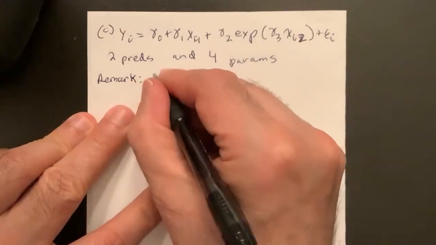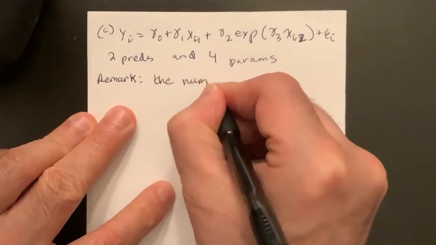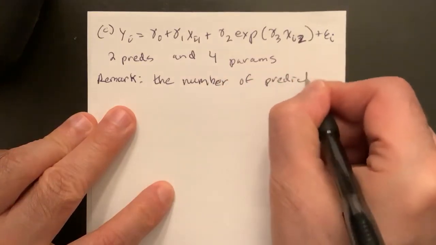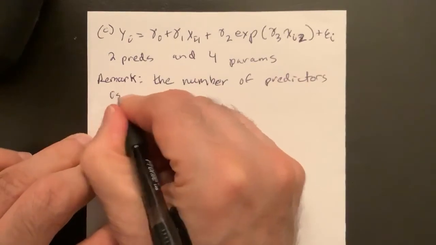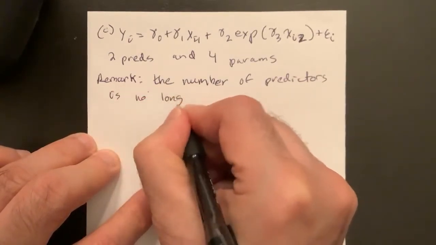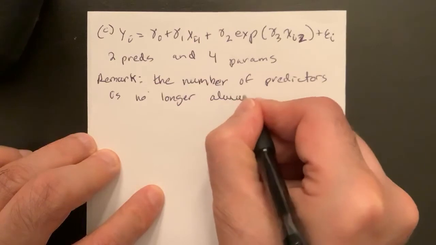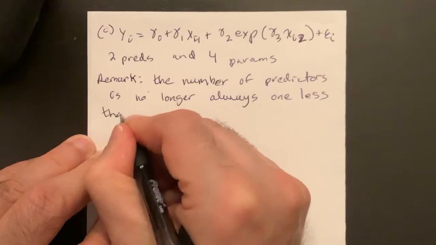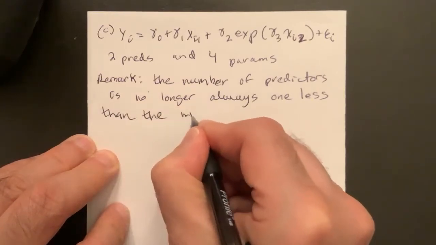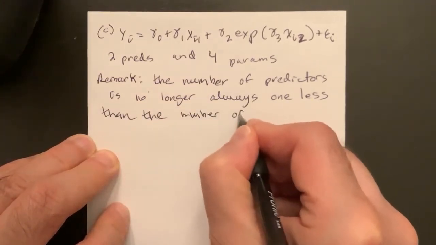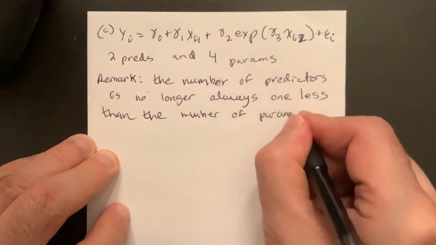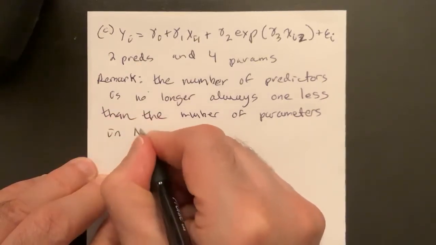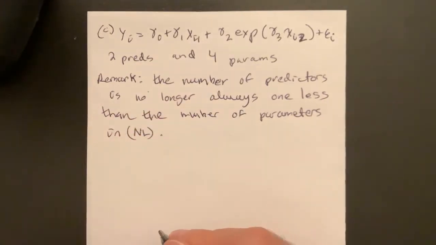So the number of predictors is no longer always one less than the number of parameters in nonlinear regression. Okay.